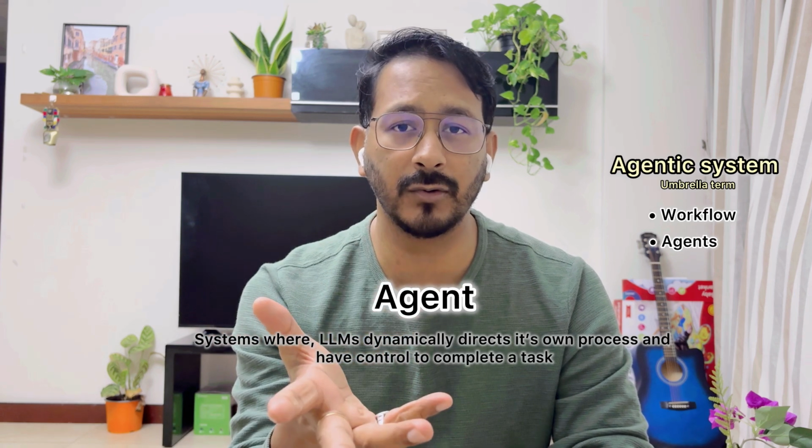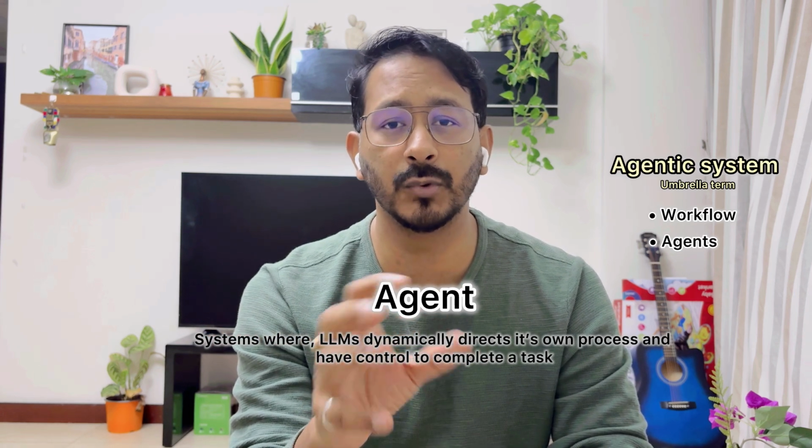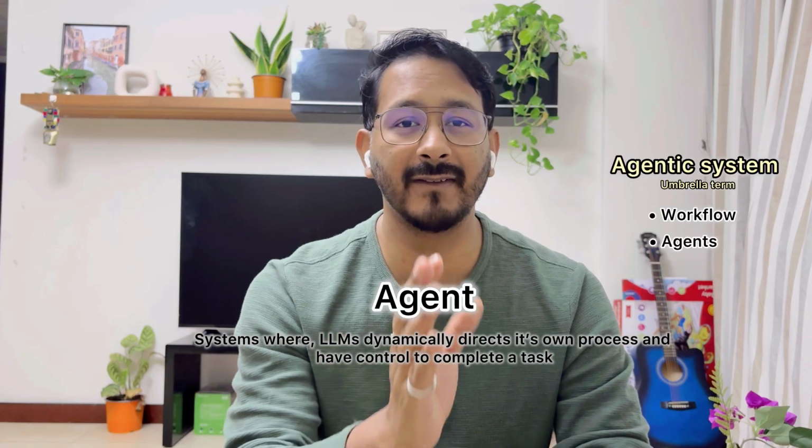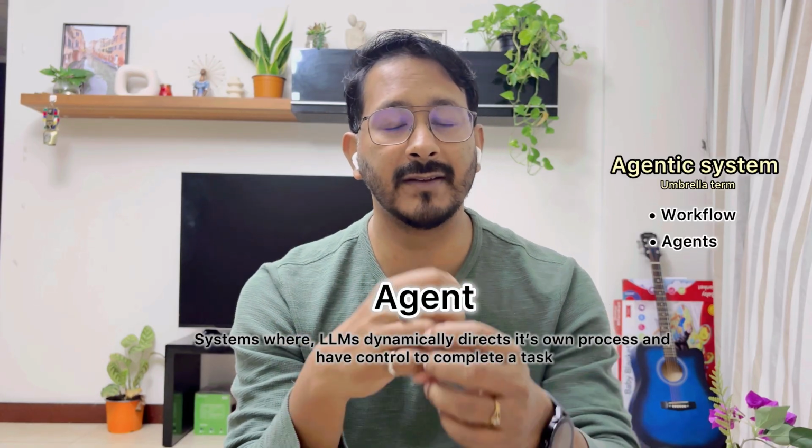It uses feedback loops and orchestrates the tool usage by itself. So it doesn't have a start or end, and it doesn't follow a predefined path. In order to qualify a system to be called an agentic system, one has to have a workflow or agents or both. So that's the definition of an agentic system.